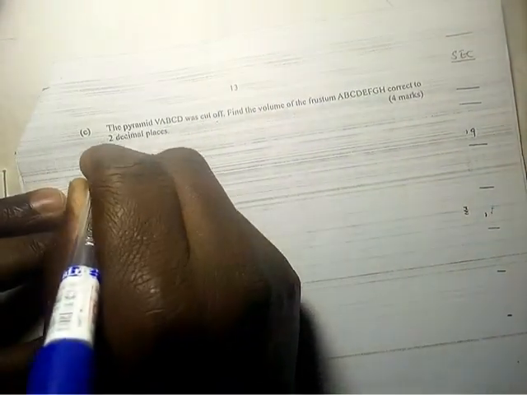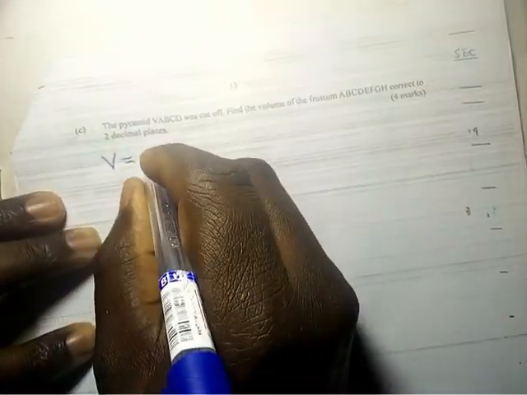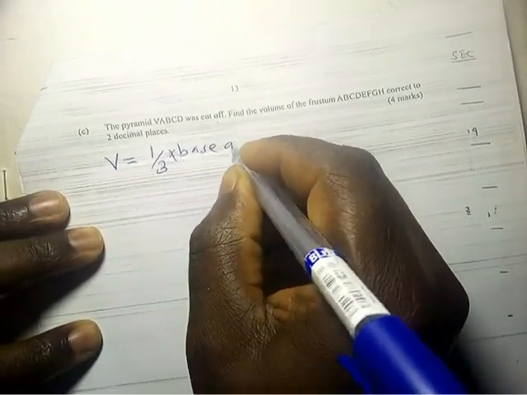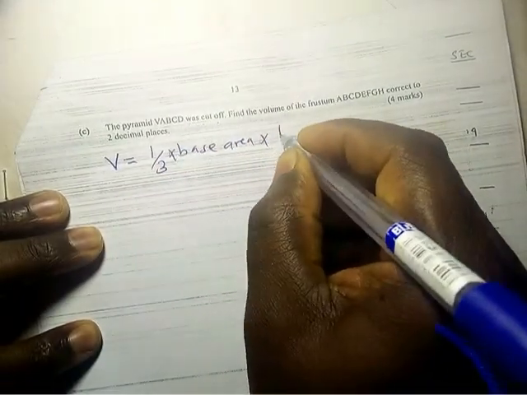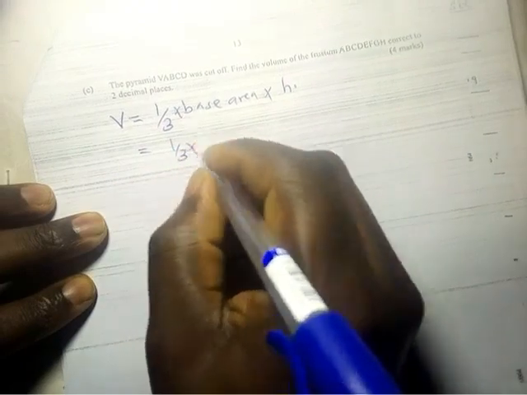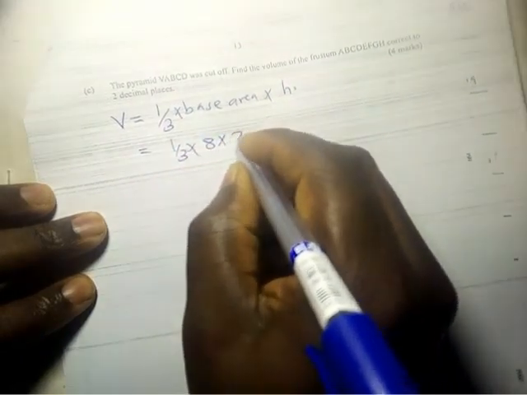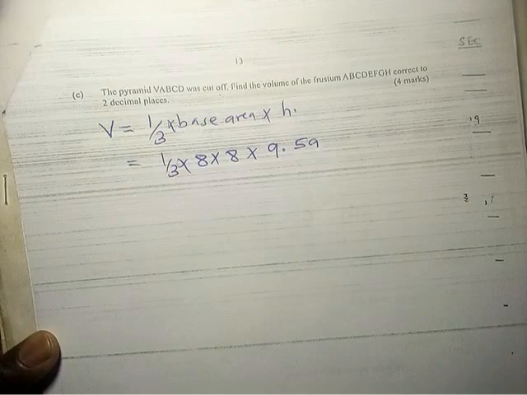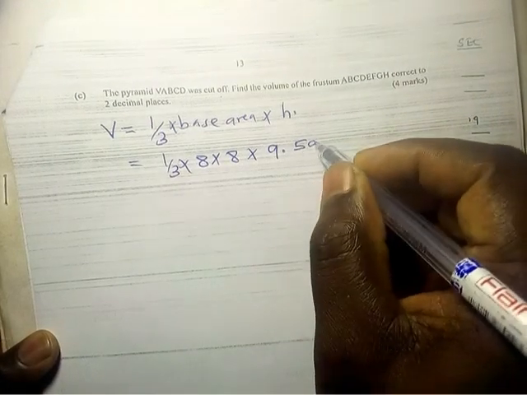We know that the volume of a pyramid is given by 1/3 times base area times height. Which is 1/3 times 8 times 8. Remember, our base area is... sorry, for the small pyramid, the base is 4 times 4, times height, 9.59 centimeters.